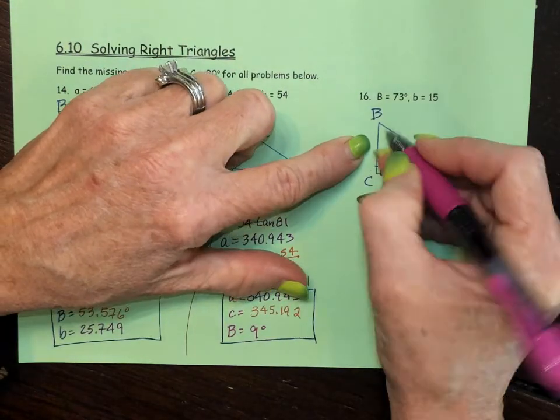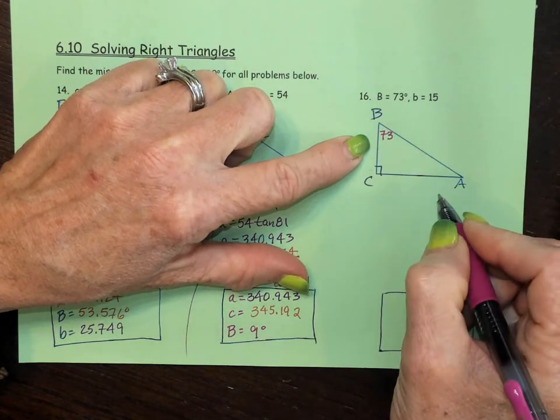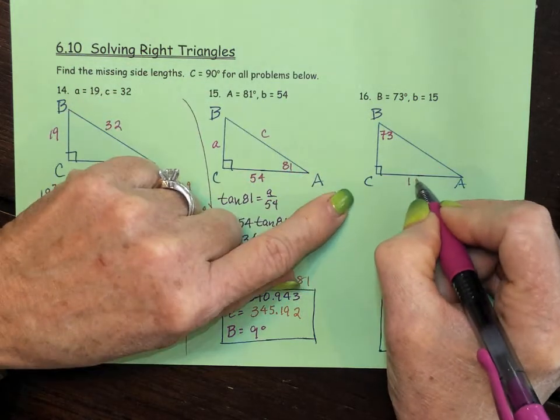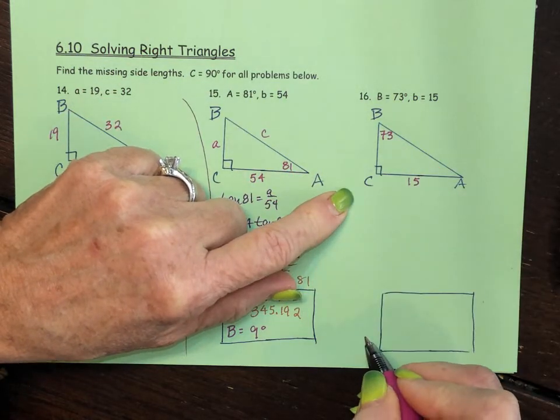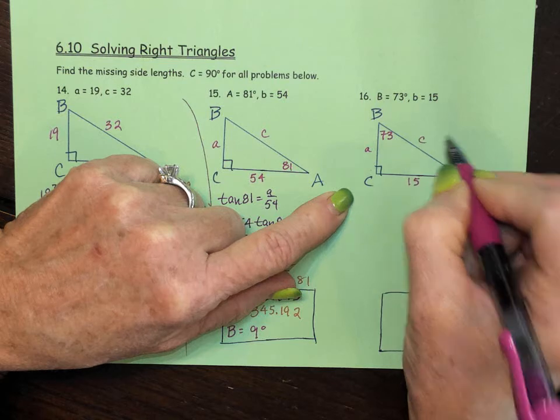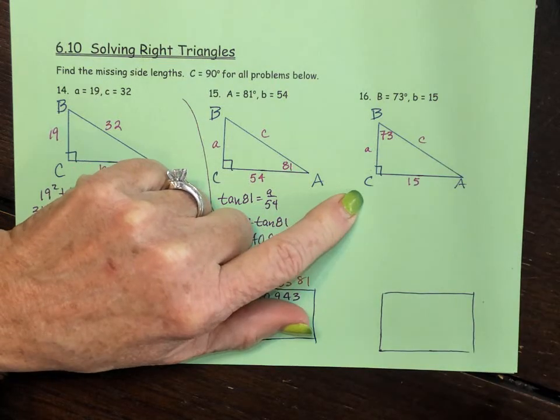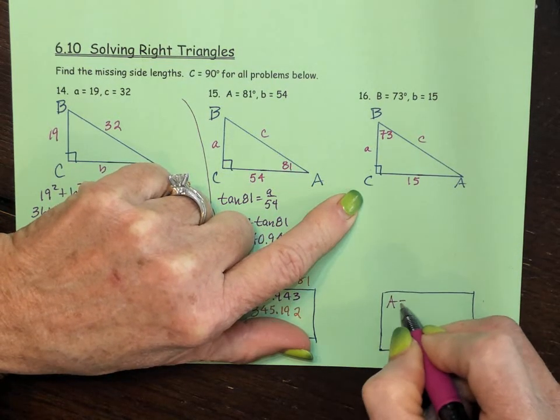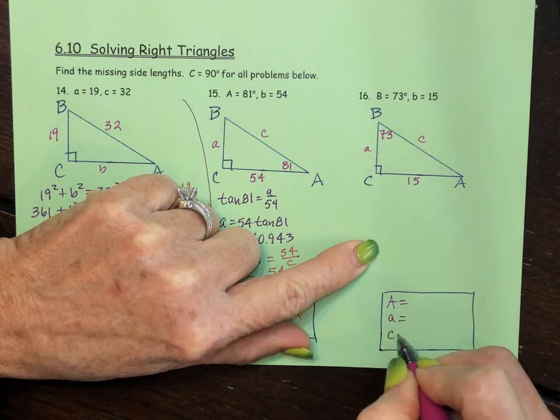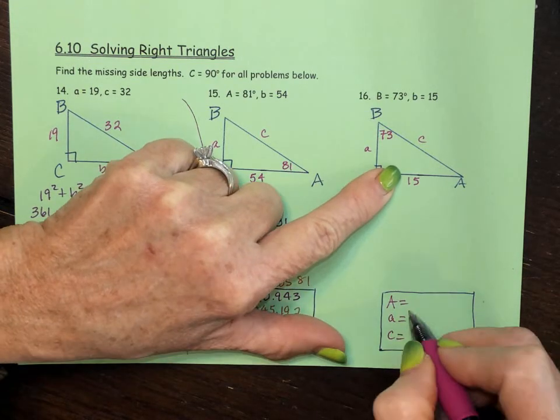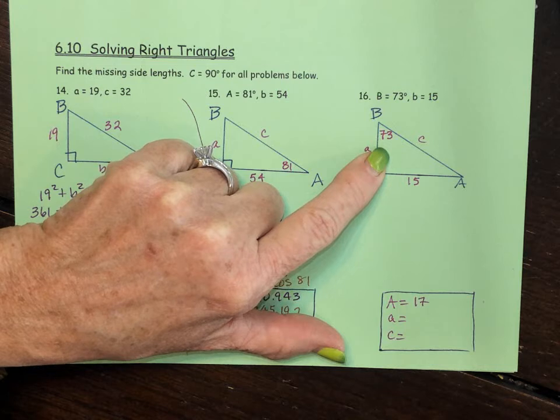Angle B is 73. Side B is 15. And we'll need to find A and C and angle A. Angle A is 17, 90 minus the 73.